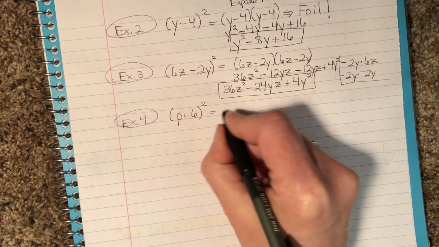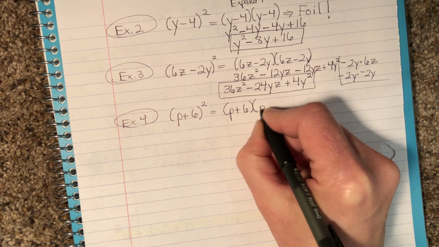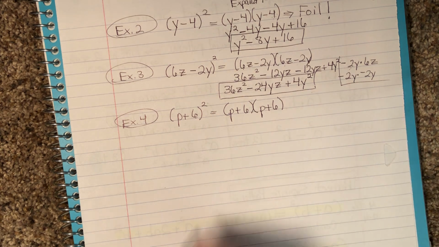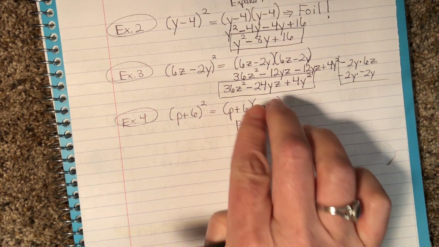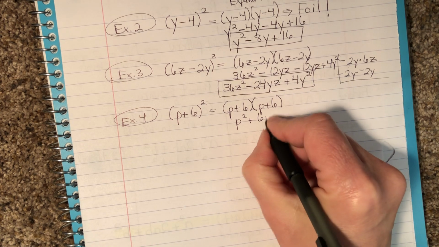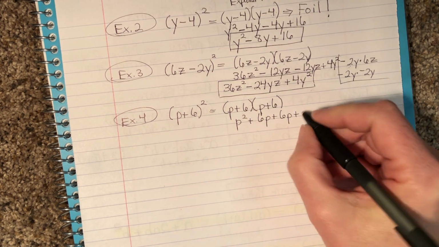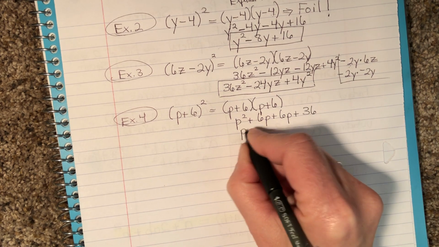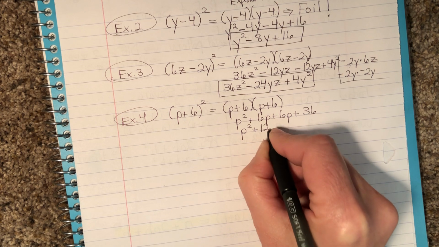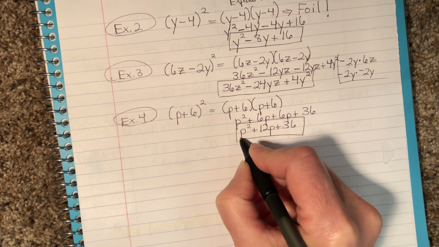All right, so expand p plus 6, p plus 6, FOIL, p squared plus 6p plus 6p, plus last is 6 times 6, 36. P squared plus 12p plus 36. Okay, that's how you multiply.